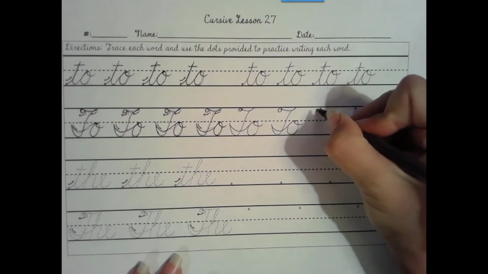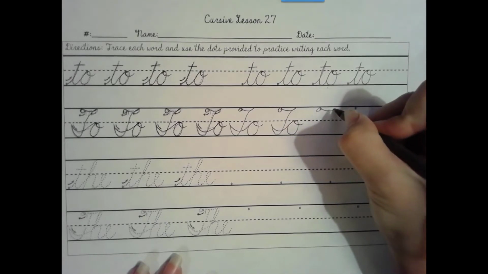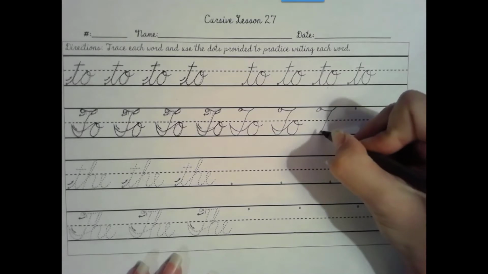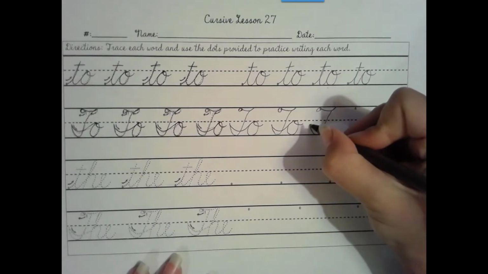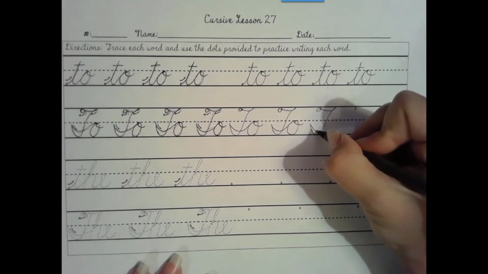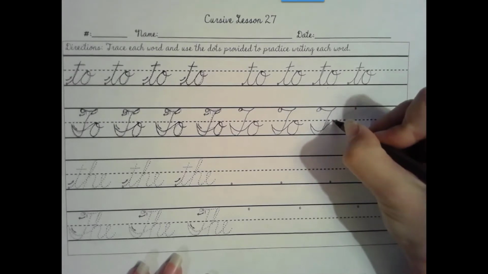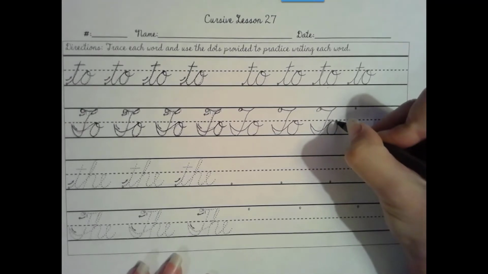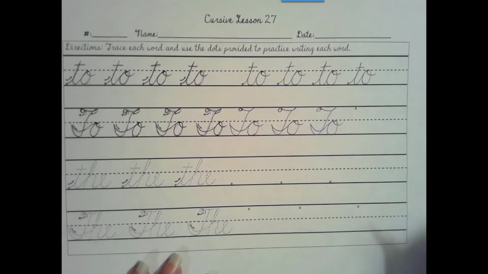Starting dot, I'm going to curve, touch the top, touch the top again, retrace down, curve up to the middle, make your point. Okay, then we cross, go curve up to the top, retrace down to the bottom, complete your oval, make your loop and your tail.